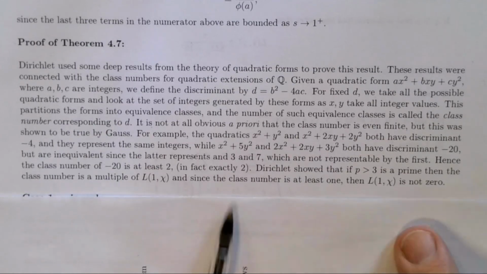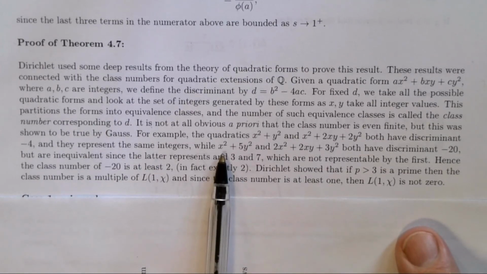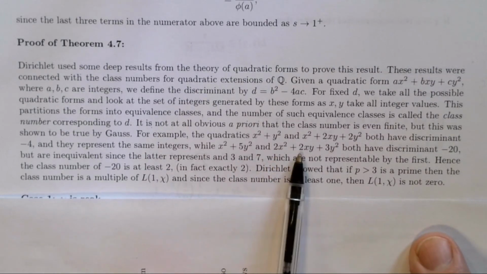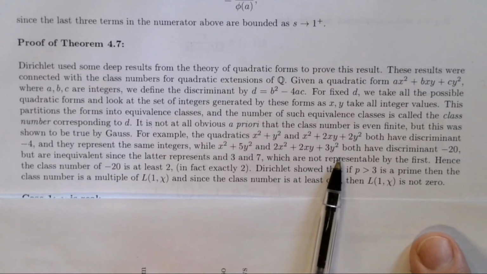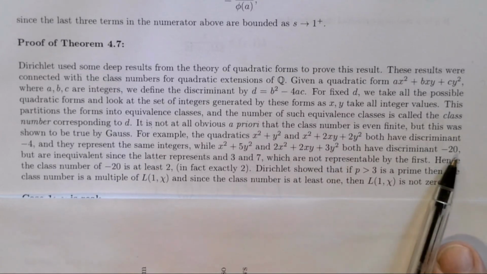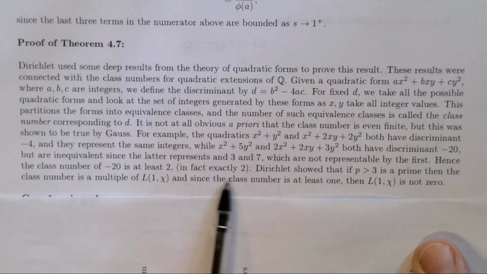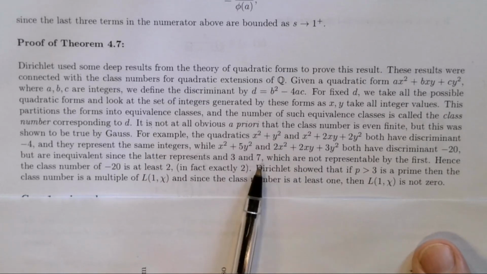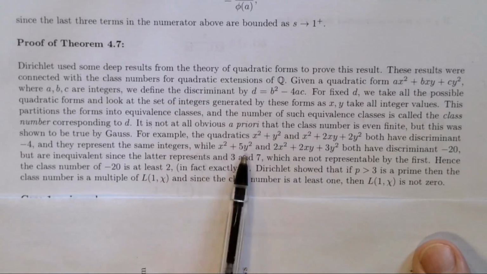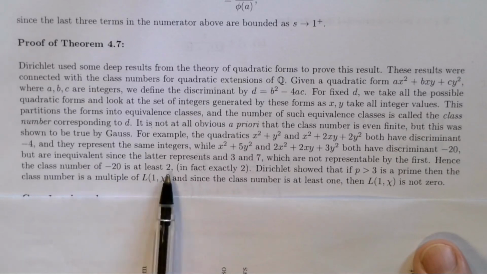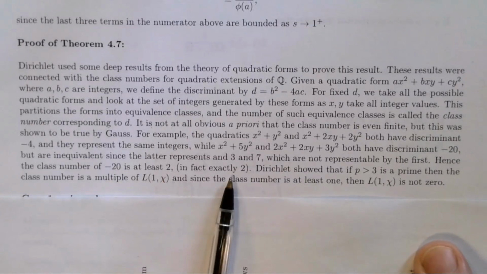On the other hand, if I take numbers of the form x squared plus 5y squared and numbers of the form 2x squared plus 2xy plus 3y squared, both of these have discriminant minus 20. But they're not equivalent, because the latter represents the numbers 3 and 7, but you can't represent 3 and 7 by a quadratic form of the first shape. So that tells me the class number for minus 20 must be at least 2. Well, in fact, it's exactly 2, but it had to be at least 2.